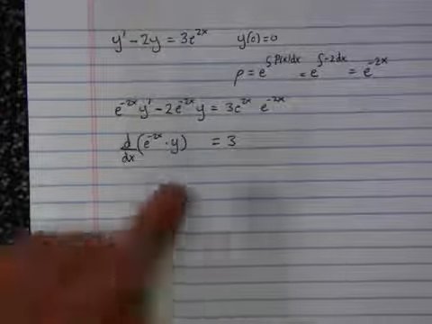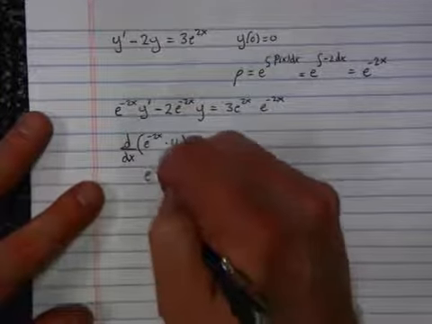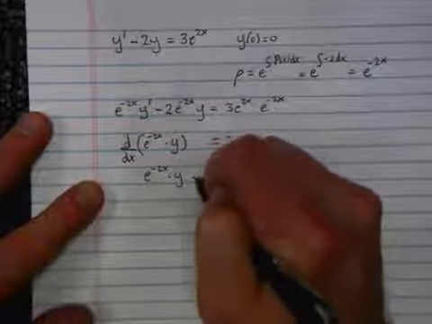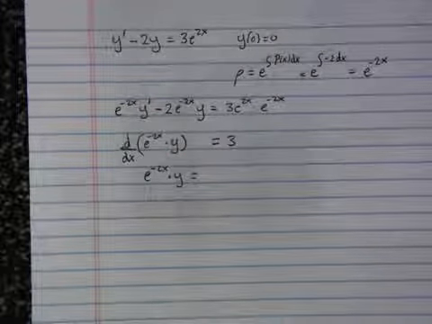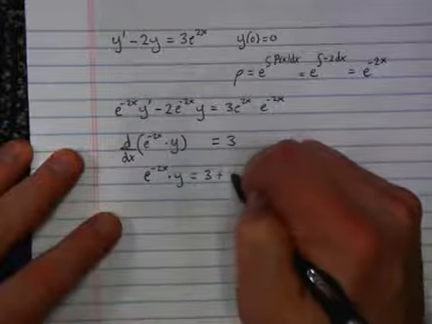I integrate both sides. When I integrate the left-hand side, it simply gets rid of the derivative symbol. I integrate the right-hand side: 3x plus c.